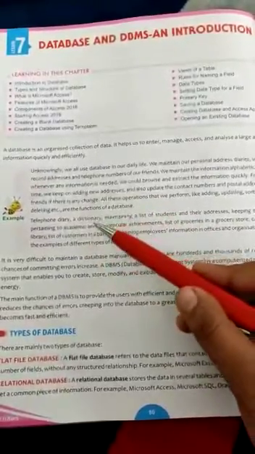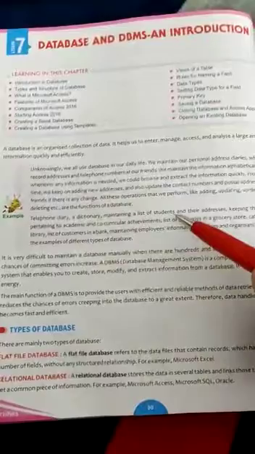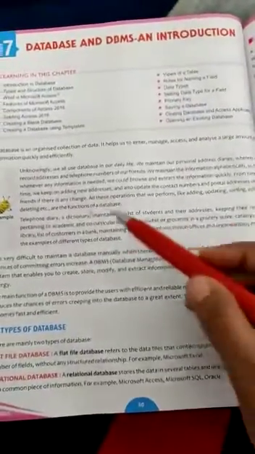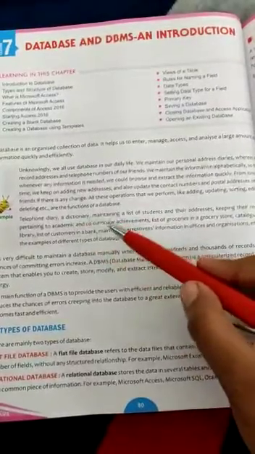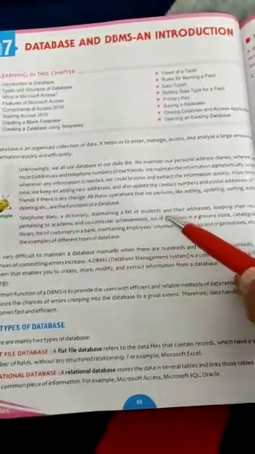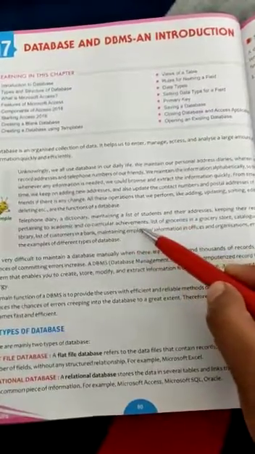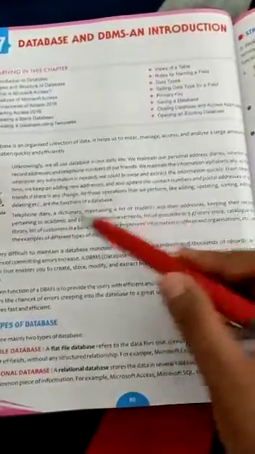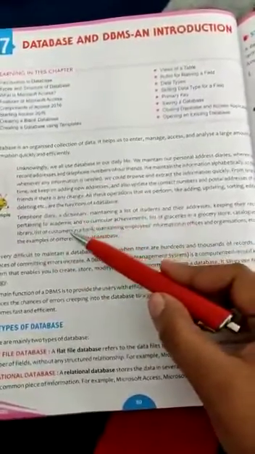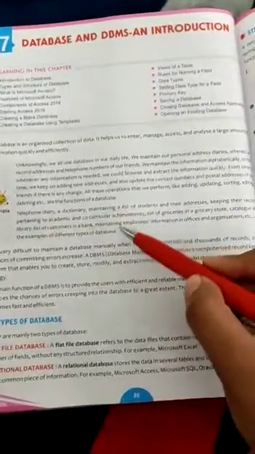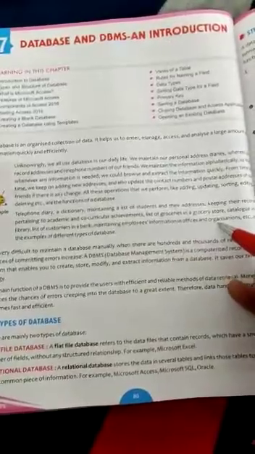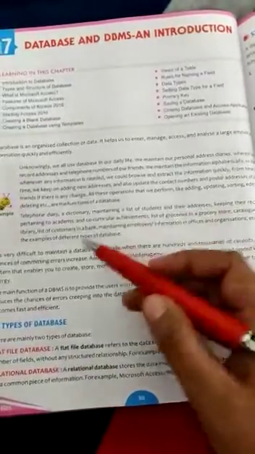Telephone diary, a dictionary, maintaining a list of students and their addresses, keeping their records pertaining to academic and co-curricular achievements, list of groceries in a grocery store, catalog in a library, list of customers in a bank, maintaining employees' information in offices and organizations, etc. are the examples of different types of databases.